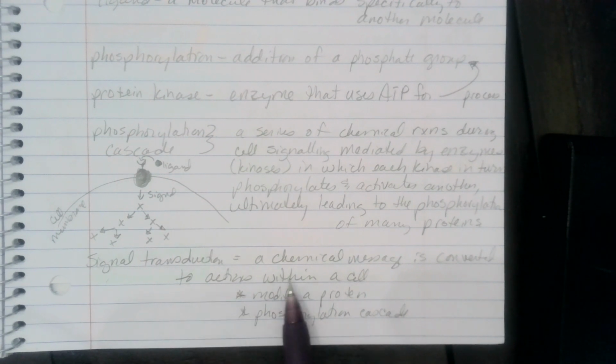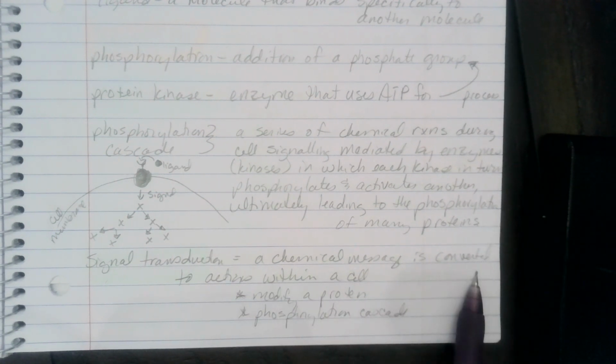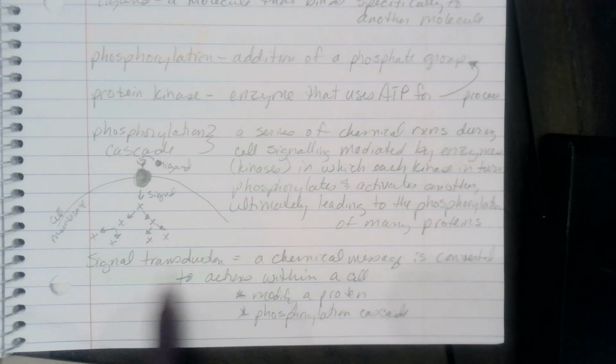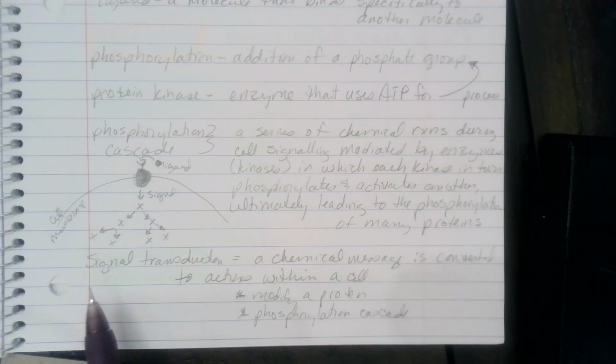Signal transduction: a chemical message is converted to actions within a cell. So we're taking a signal, which might be chemical like a ligand, a molecule, or could be an electrical signal, and we're changing it into something that can cause an action within the cell.